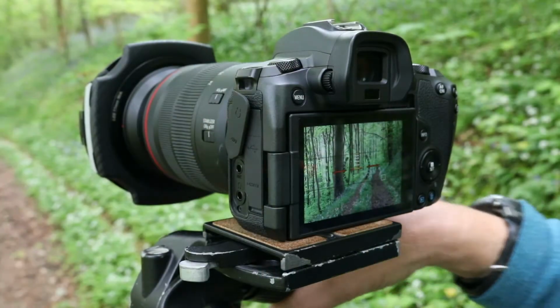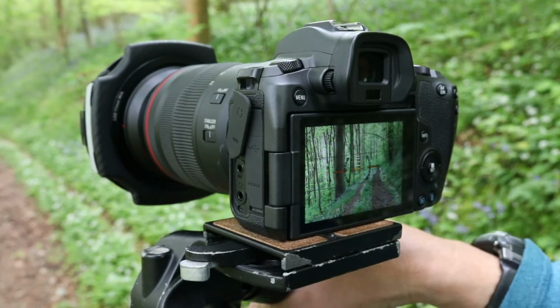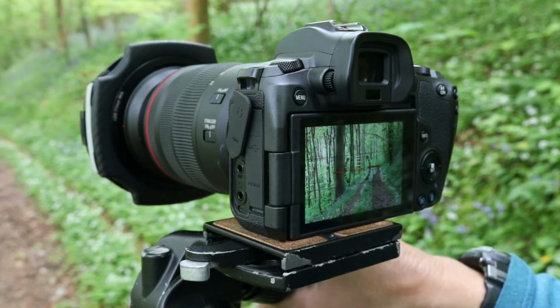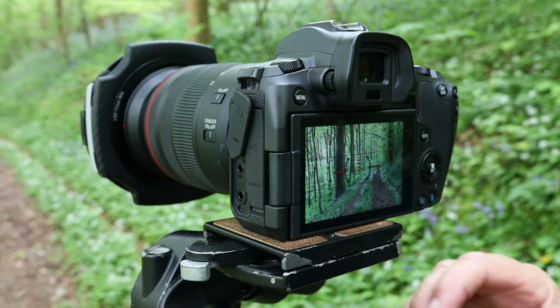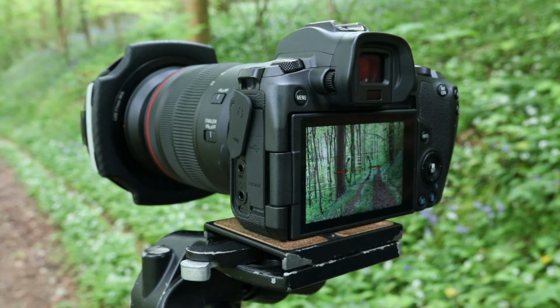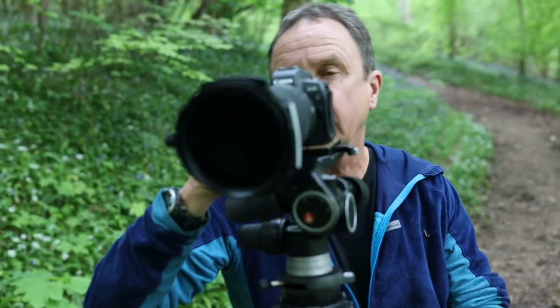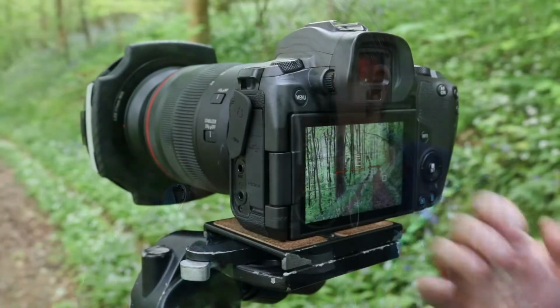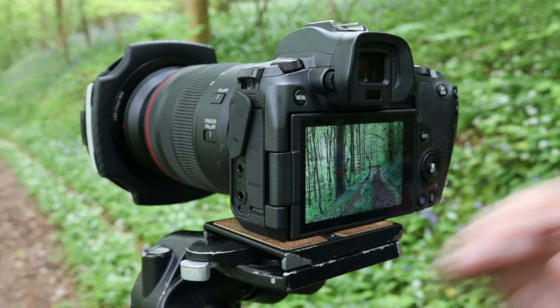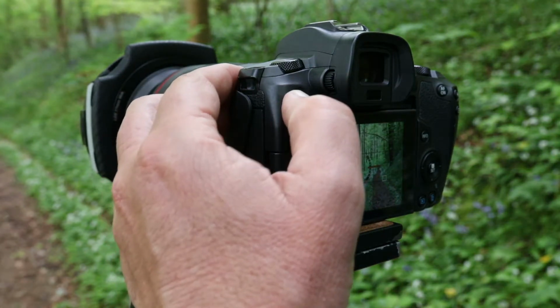So I've composed my picture here. I'll just fine-tune my level using the spirit level there. What I need to do next is just make sure my camera's set up properly. Now I'm using the EOS R, but this will be the same for all cameras. The principle will remain the same if the menus are slightly different. What I need to do is activate depth of field preview.